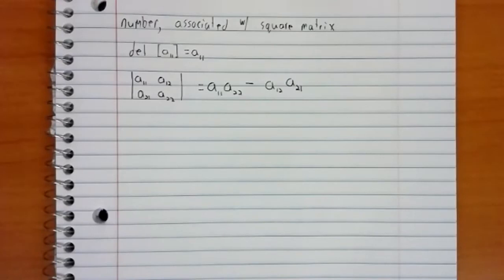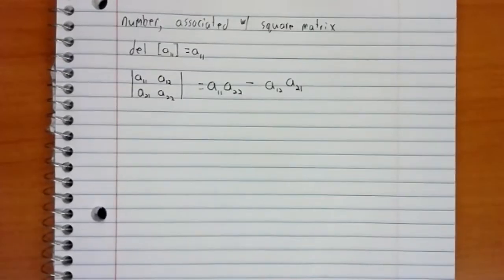We define the determinant of a 3 by 3 matrix inductively.